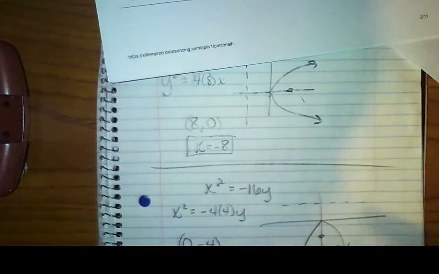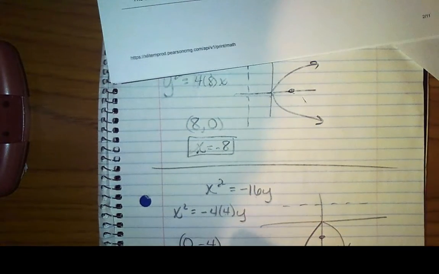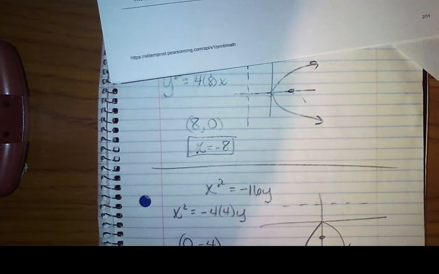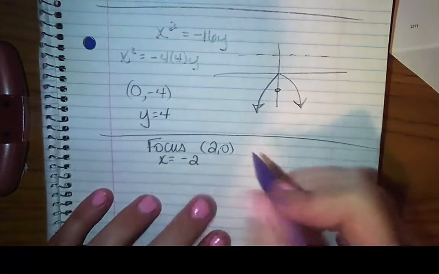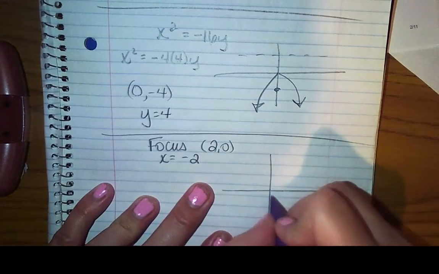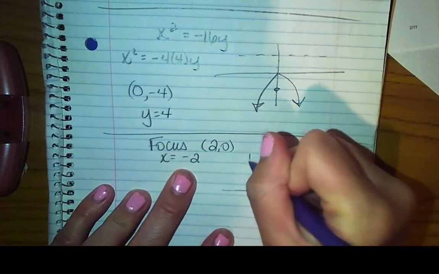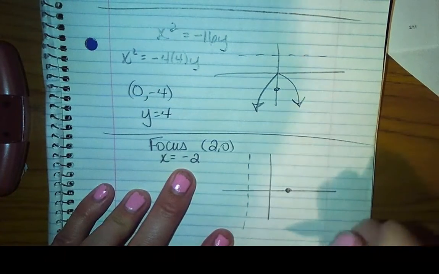All right, find the standard form of the equation of the parabola satisfying the given conditions. I've got a focus at 2, 0 and my directrix is at x equals negative 2. When I draw this pretty picture, my focus is at 2, 0 and my directrix slices through the x-axis at negative 2.